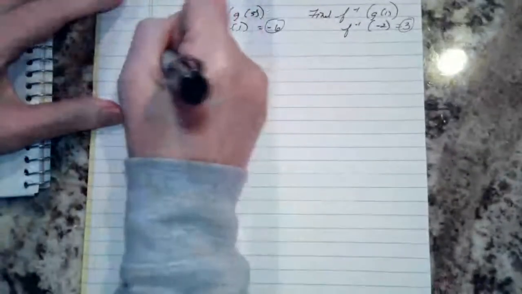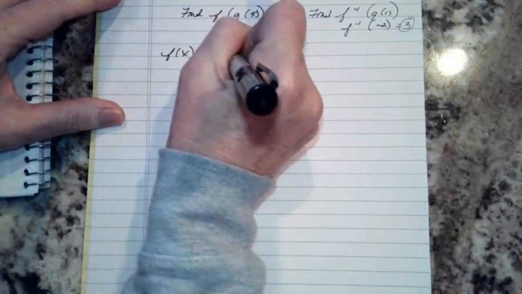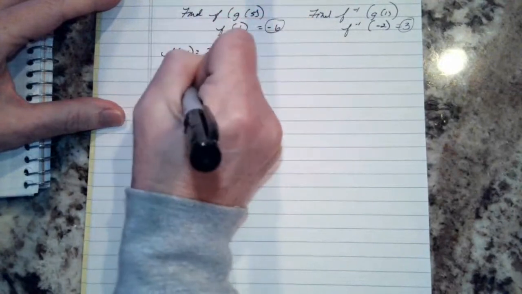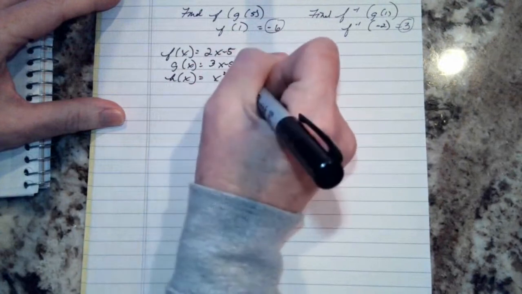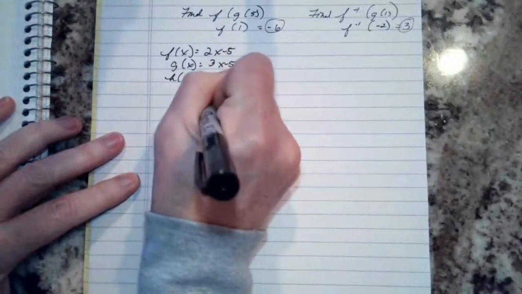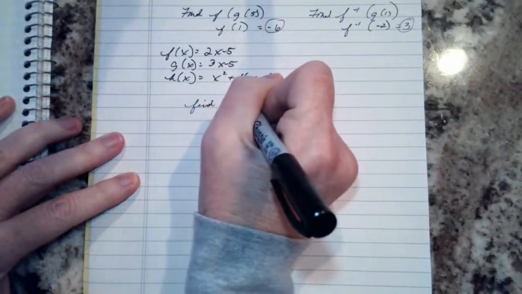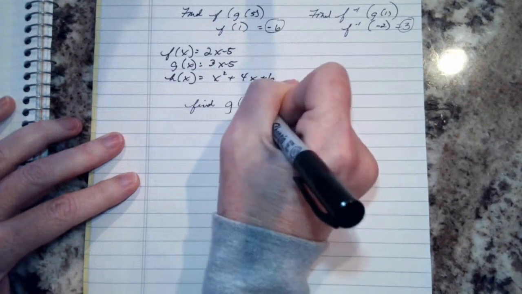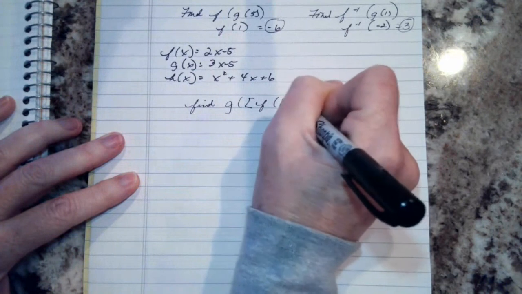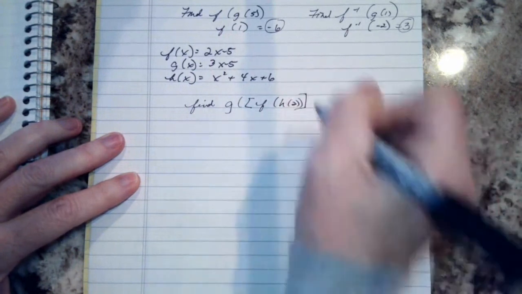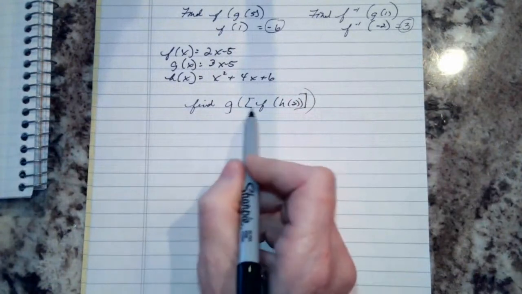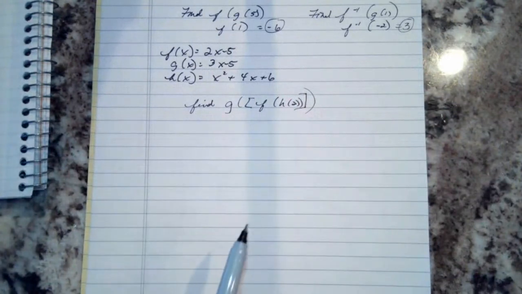Okay, one last thing. f of x equals 2x minus 5. g of x equals 3x minus 5. And h of x equals x squared plus 4x plus 6. And we are asked to find g of f of h of 2. Lots of parentheses.